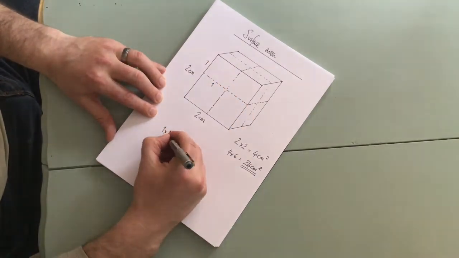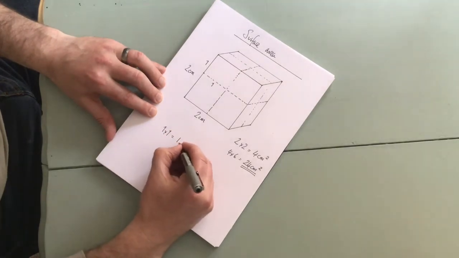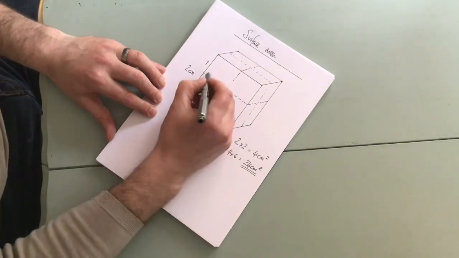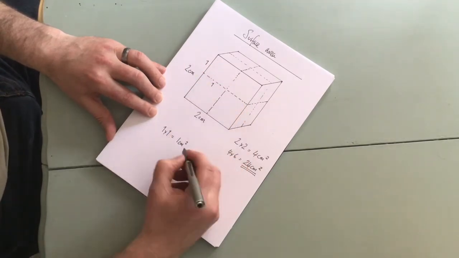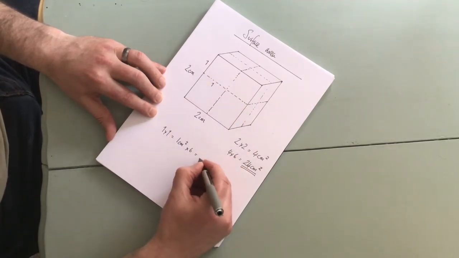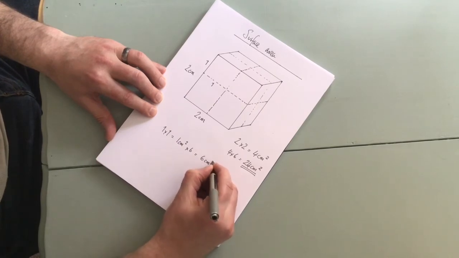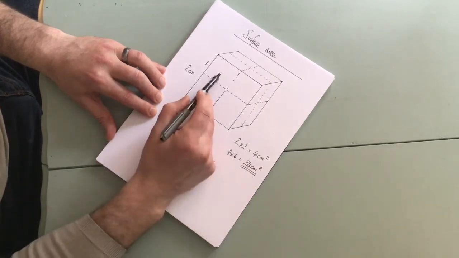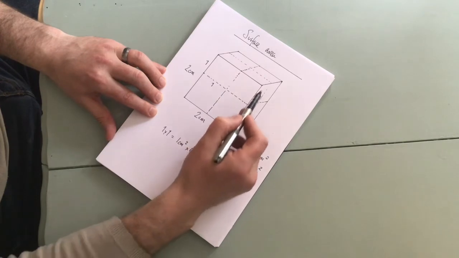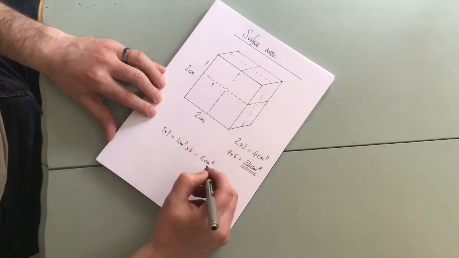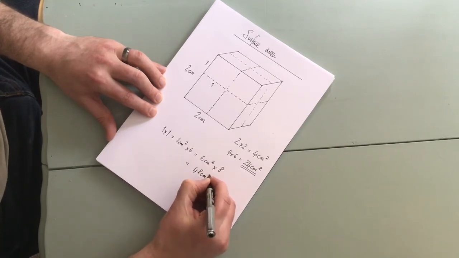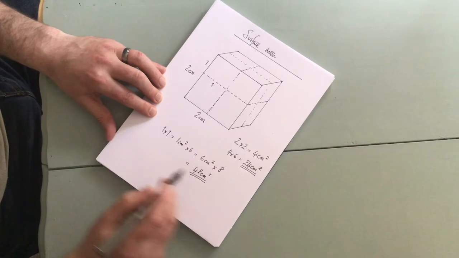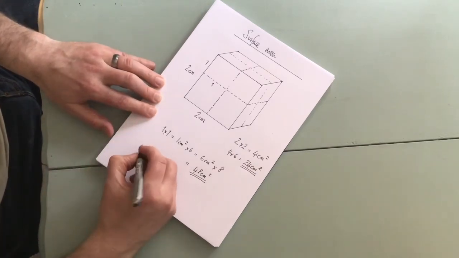1 times 1 is equal to 1 centimetre squared. So the surface area of one of them sides is 1. But remember, we've got 6 sides on a cube, so that equals 6 centimetres squared. But I've also got 1, 2, 3, 4, 5, 6, 7, 8 cubes all in my thing. So I need to multiply that up by 8, which is going to give me a grand total of 48 centimetres squared.